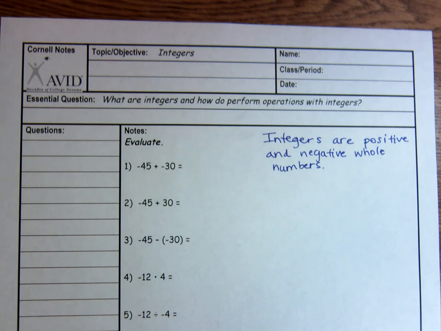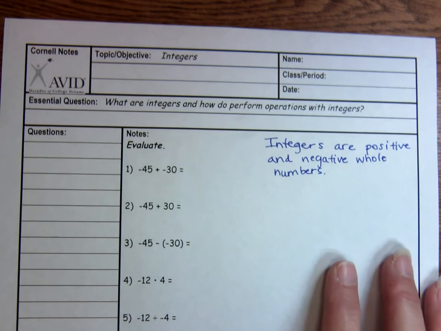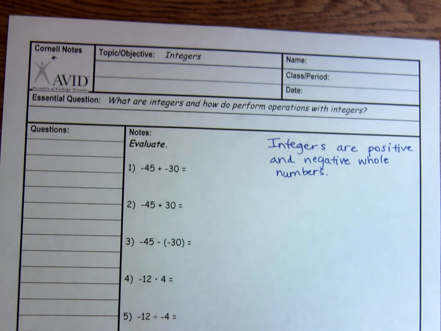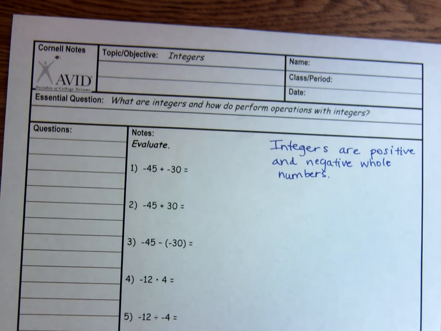And so the first thing that you're going to want to write down on your paper is that integers are positive and negative whole numbers. Before we get into the questions or problems about integers, we are going to do an integer rule book so that you can have a reference to look back at as you're going through these.